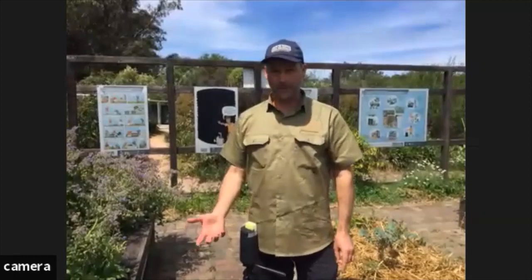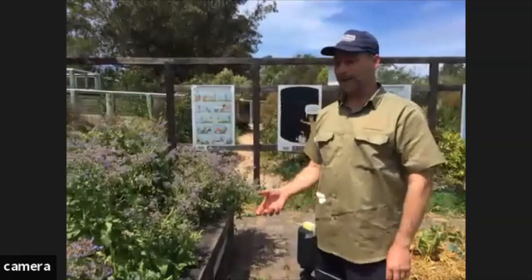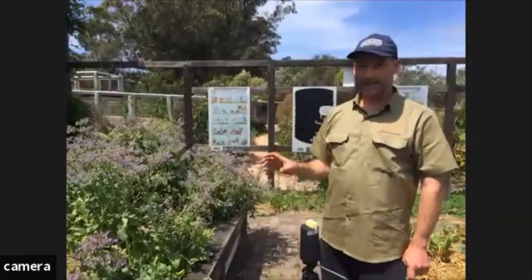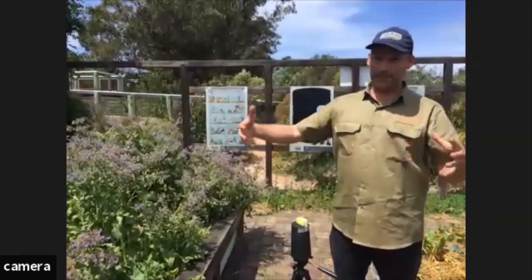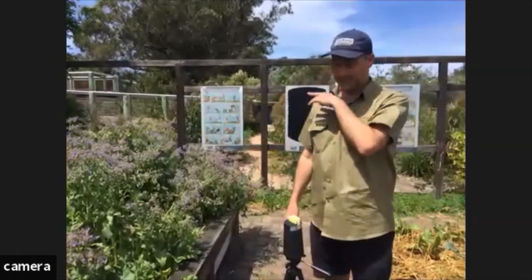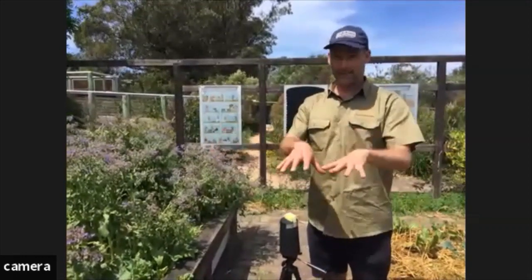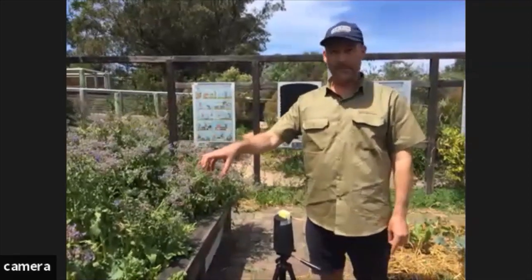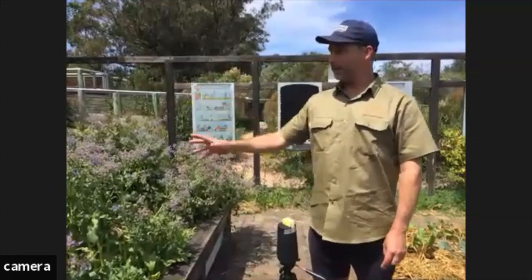Permaculture also has some tools, and one of them is zone planning, and it relates to the principle of design from patterns to details. The way you can think about laying out your landscape on a broader scale is zone planning, and it's a pattern that you can overlay onto the landscape. It starts with zone 0, which is, does anyone know what zone 0 might be?